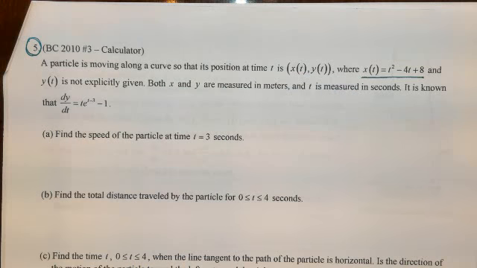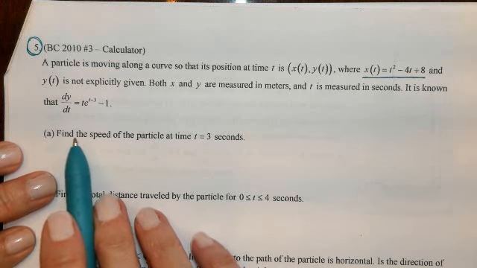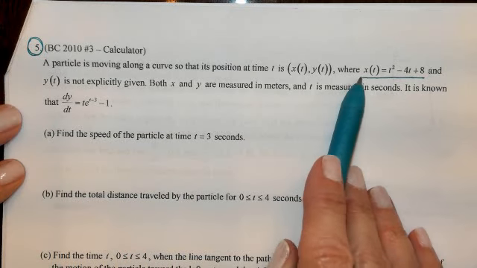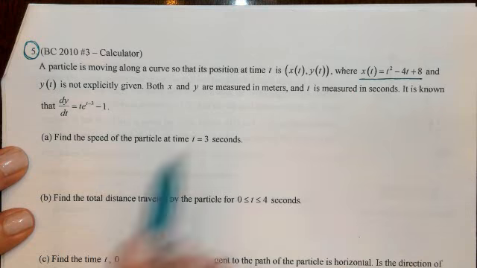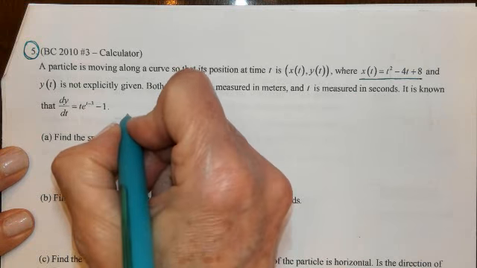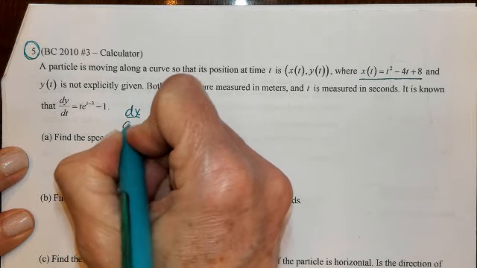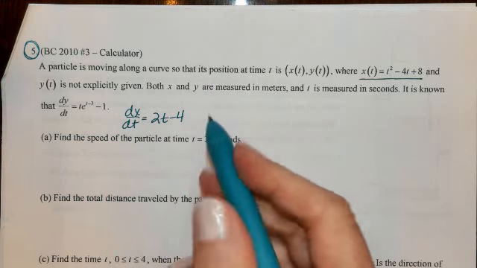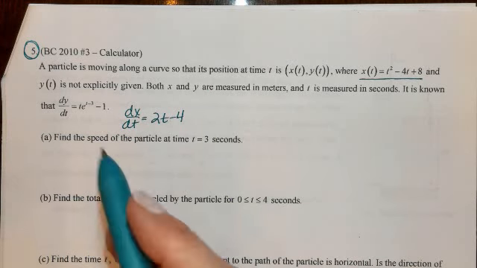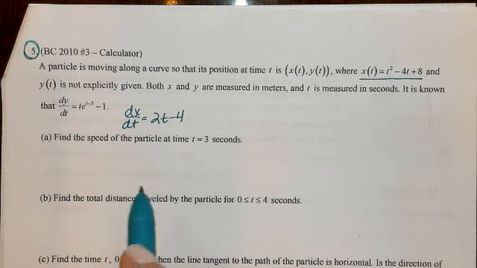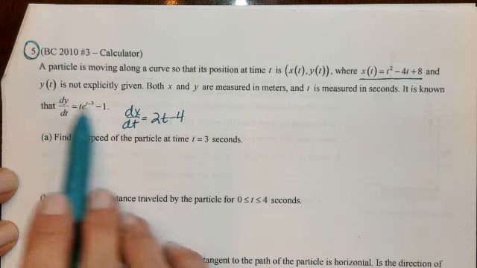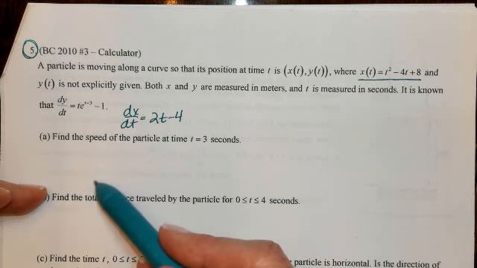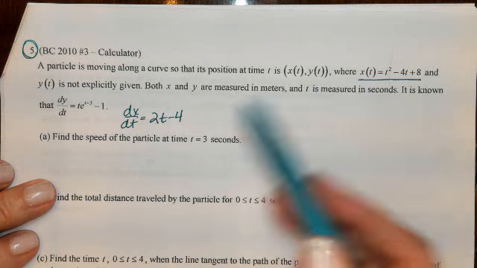Okay. Find the speed of the, by the way, since I'm doing that, I'm going to go ahead and tell AP that I know what dx/dt is. I'm going to say that up here. dx/dt is 2t minus 4. And now I can use y prime, x prime, dy/dt, dx/dt. I can use all of that because I've told AP what that is. I can't use dx/dt here if I haven't said what it is yet.